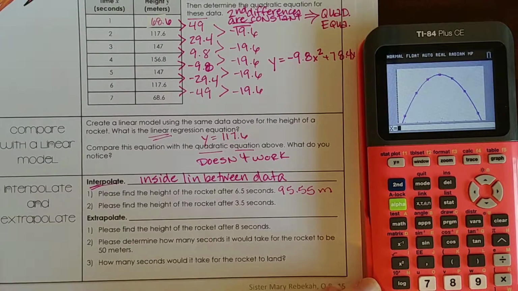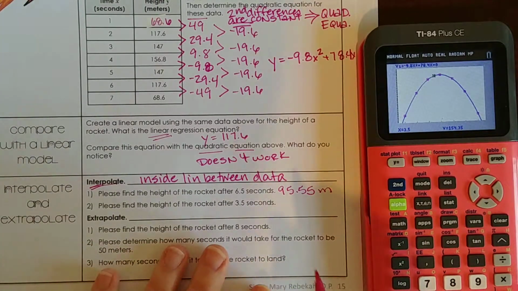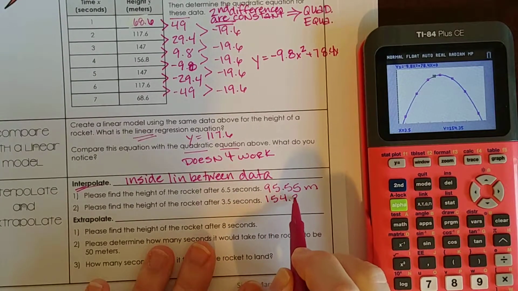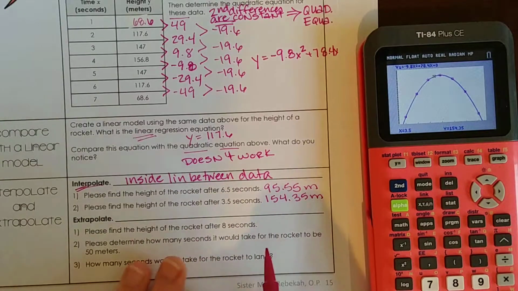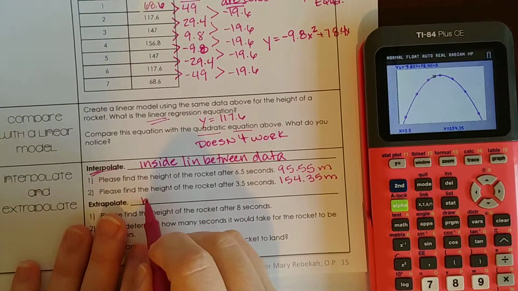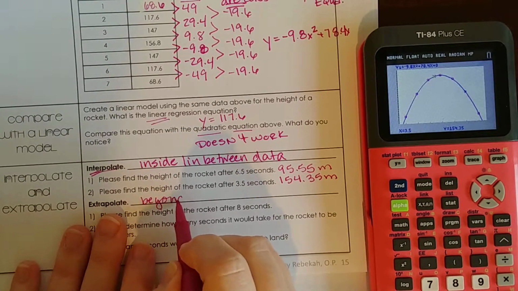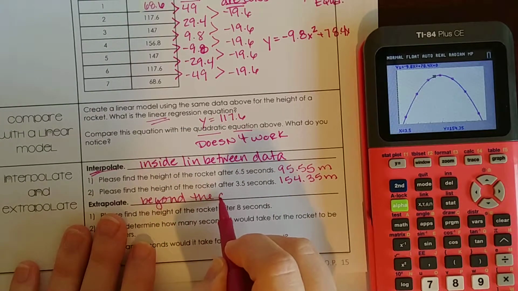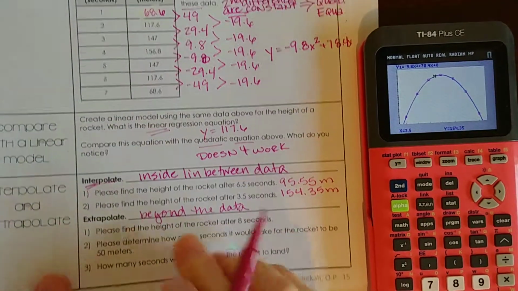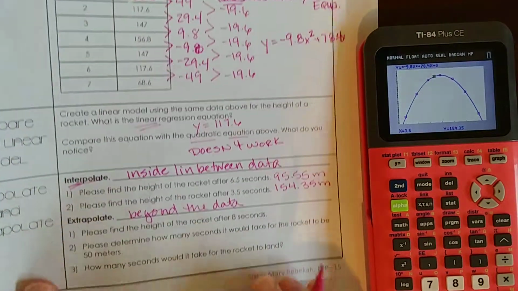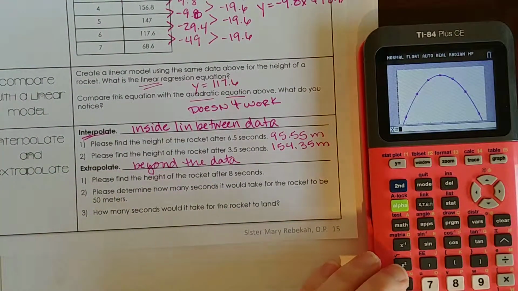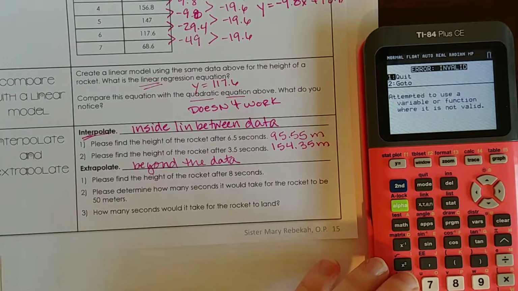Okay, what is it 3.5 seconds later? Second calc value, 3.5, and it looks like it's 154.35 meters. Now we're going to extrapolate the data, so that means we're going to go beyond the data. So we're going to use the model to estimate this information beyond the data. So 8 is beyond the data that we have, and we want to know the height of the rocket after 8 seconds. So second calc value 8.